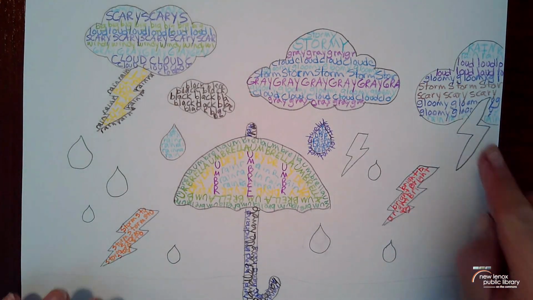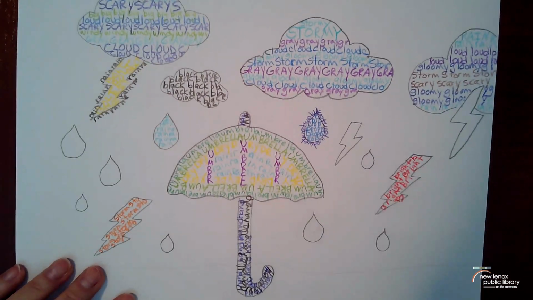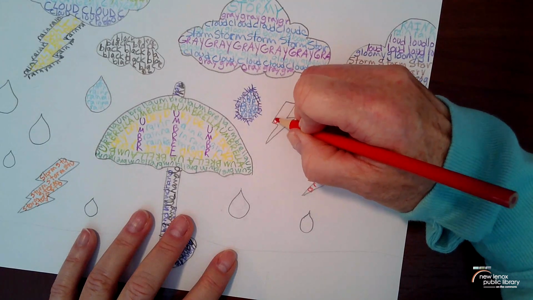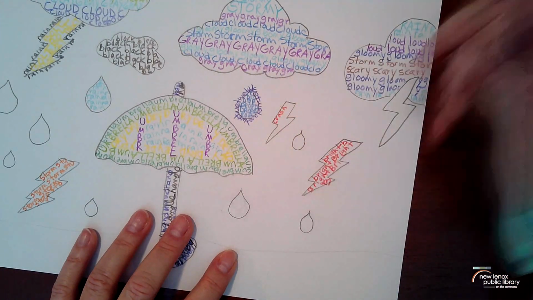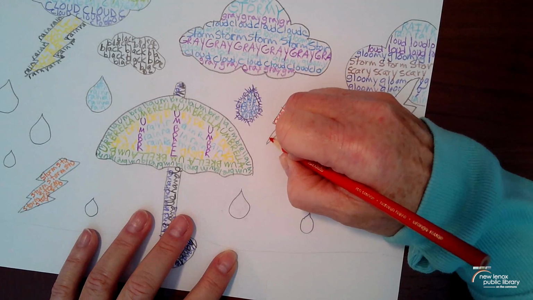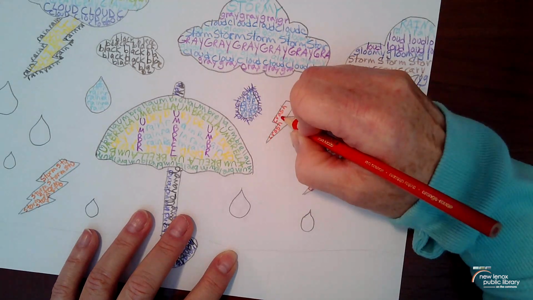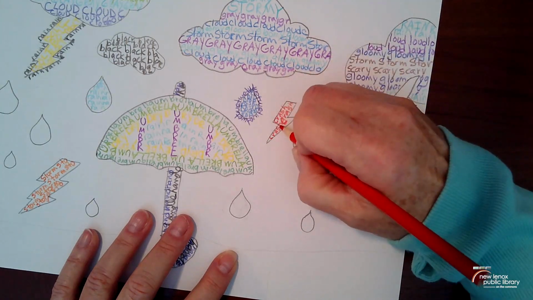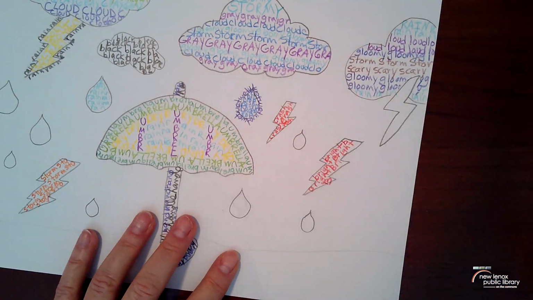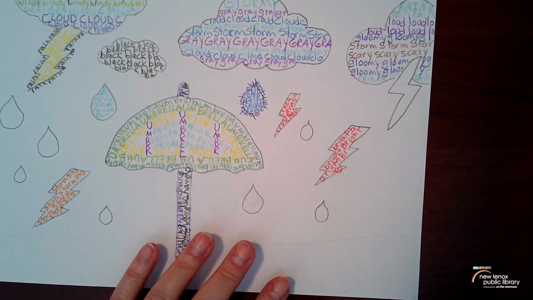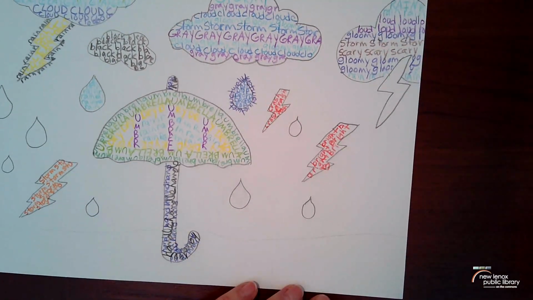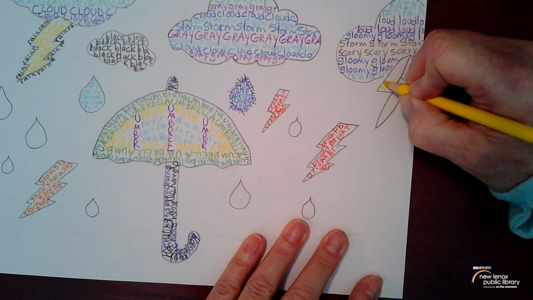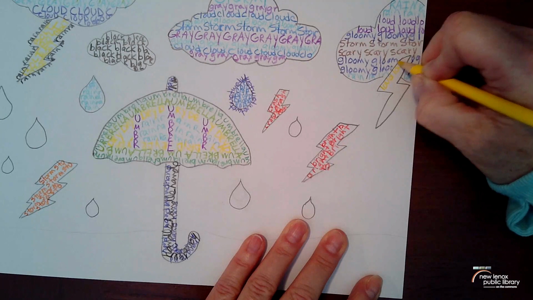Now we've got a couple more lightning bolts to fill in. Let's do the word crash. Have you thought of any good words that describe storms for you? Oops, I wrote crash. Crash. And let's do loud for this one. Thunder from that lightning is very loud.